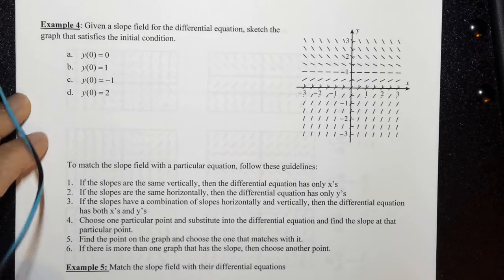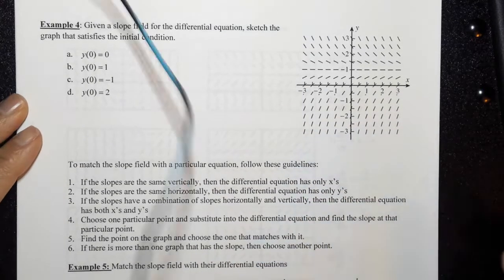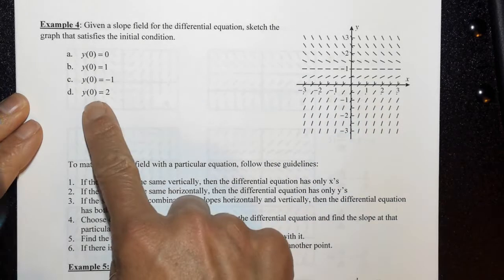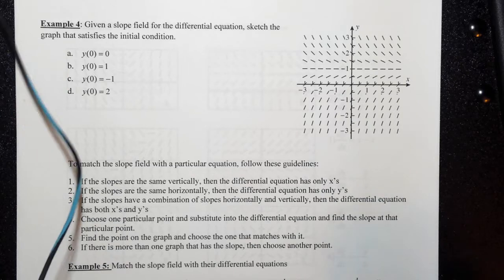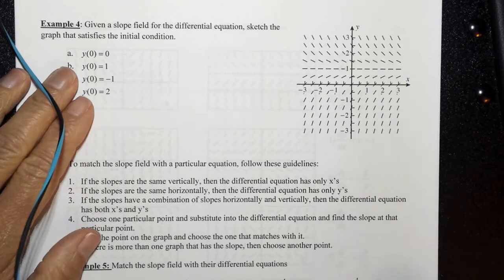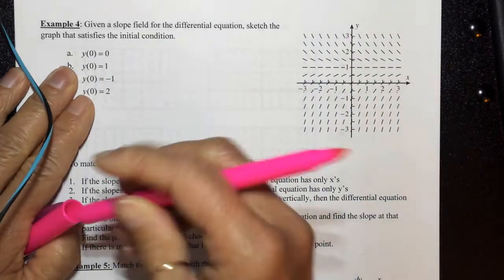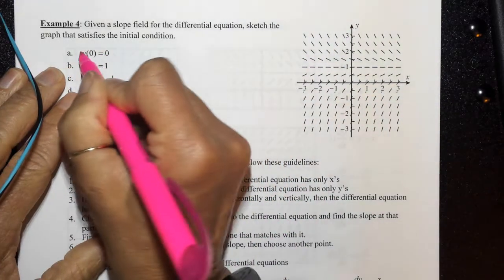All right, page 10. In the previous graph on the bottom of page 9, you were given the slope field and you actually had the graphs. Now you actually have to sketch the graph. So what we need to look at is the trend as to what's happening with our graph. I'm going to use the highlighter so that you can see each one.